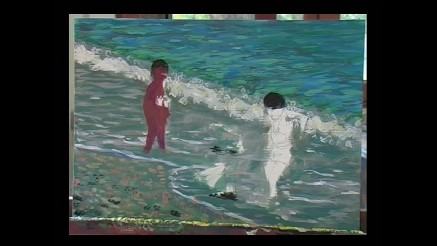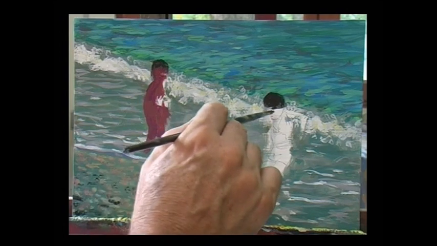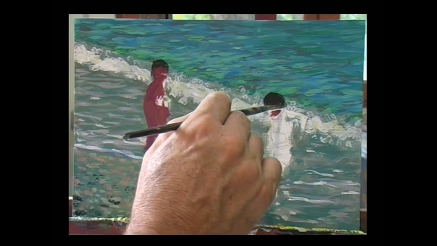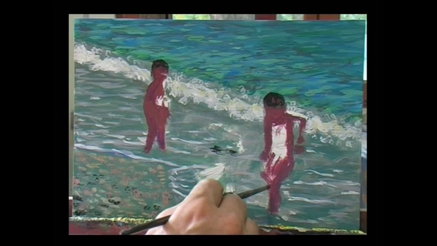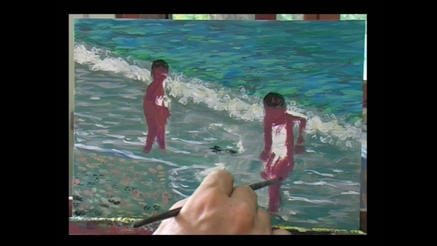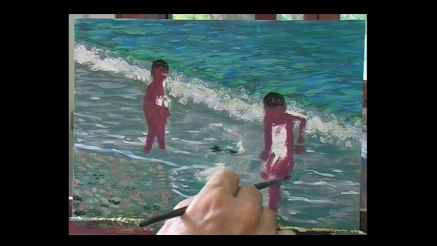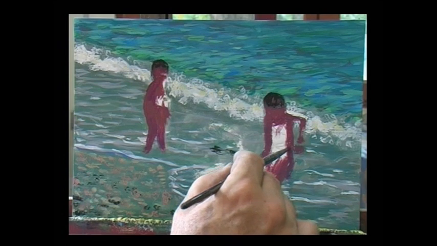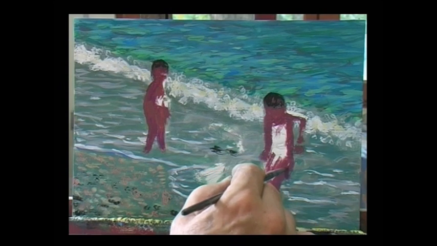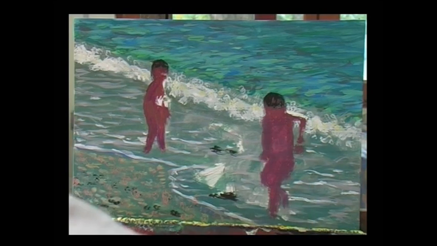Now the boy. If that's the trousers there, then maybe I made him too long. There. Trousers finish there, that's it.